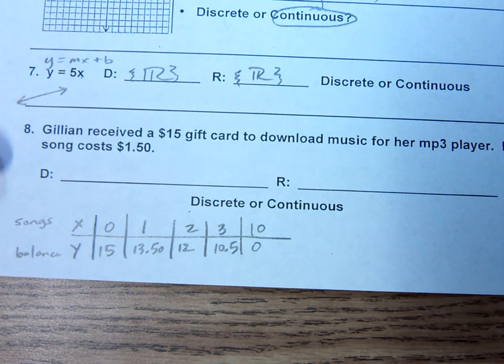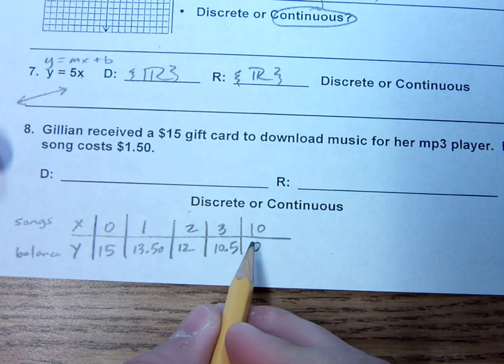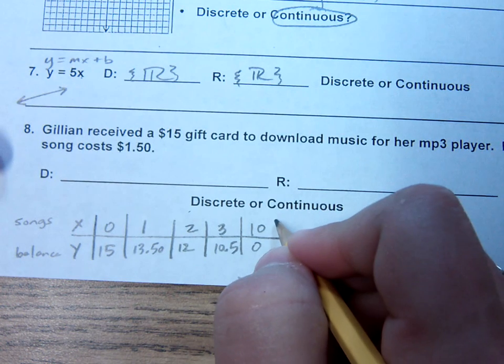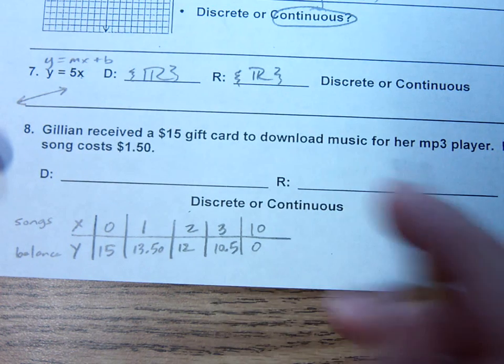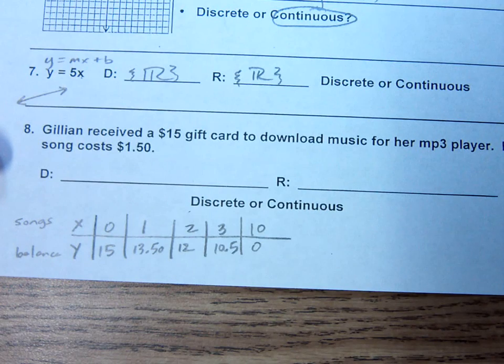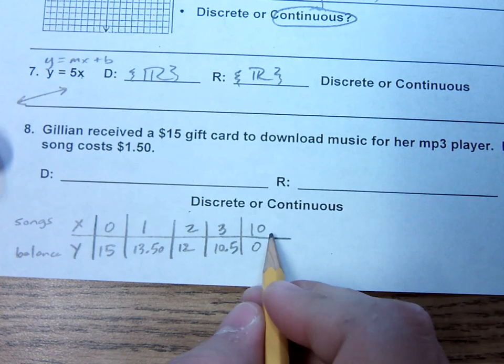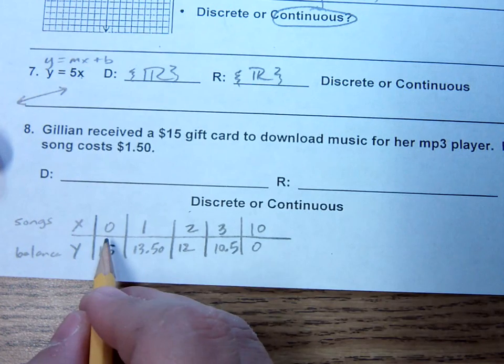Okay, so let's think about the domain and range. What is the domain? What is my x value? Well, there's an endpoint, right? 10. After 10, it's over. There's no more gift card, no more balance. So this is actually going to create a segment. After 10 we stop, and we start at 0, so it's in between 2 numbers.